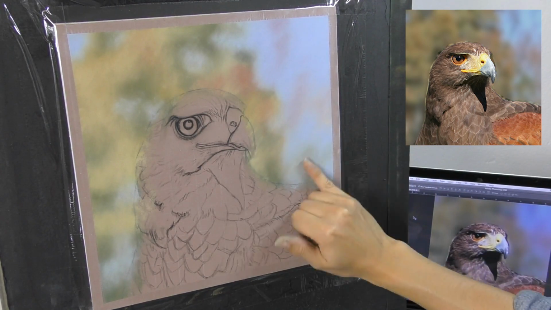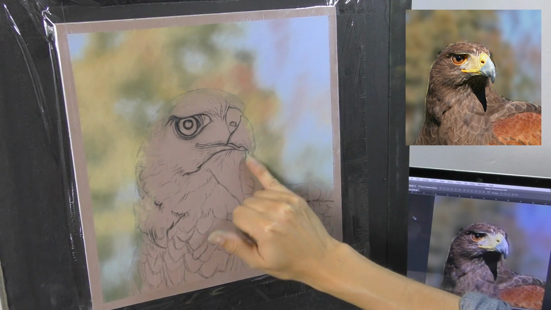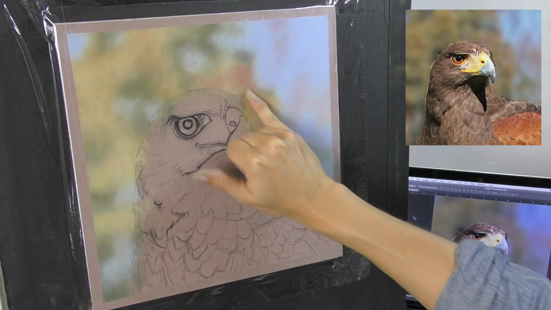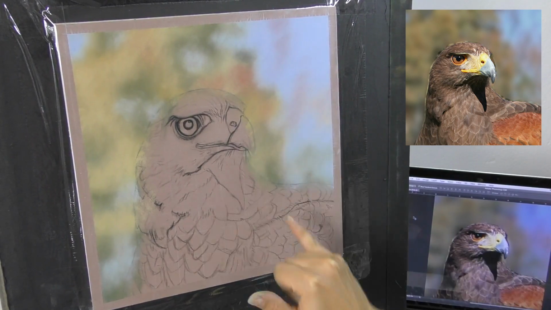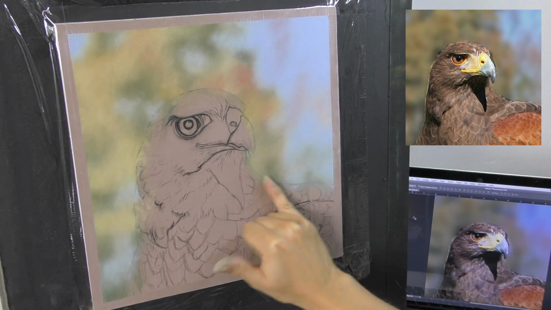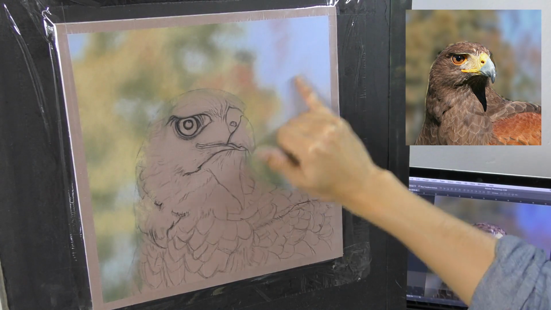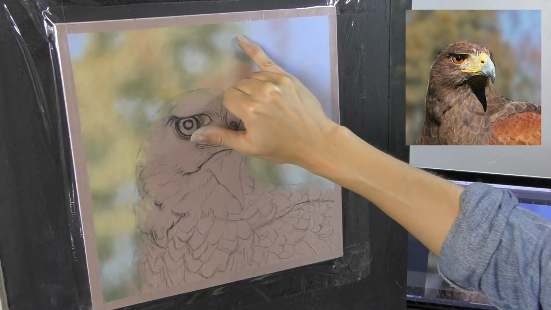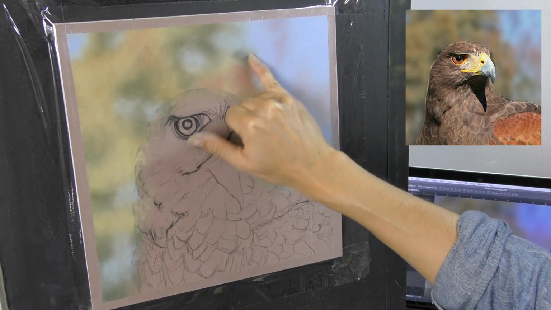So I'm often dragging my marks onto the paper in a diagonal manner, but a lot of the time when I'm blending with my fingers, I'm using little circular motions. Just trying to get rid of any of the marks, any of the lines. I really don't want any of that showing. I want it to be as smooth and out of focus as possible.